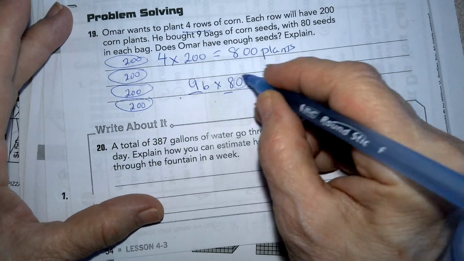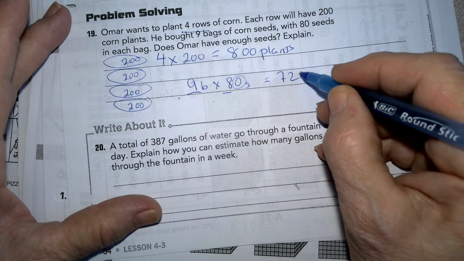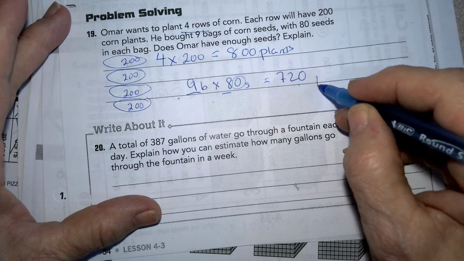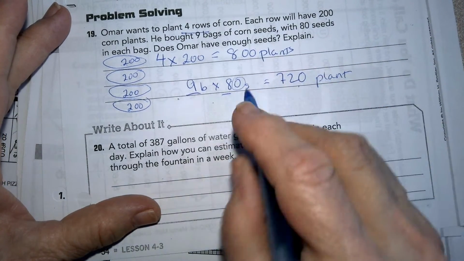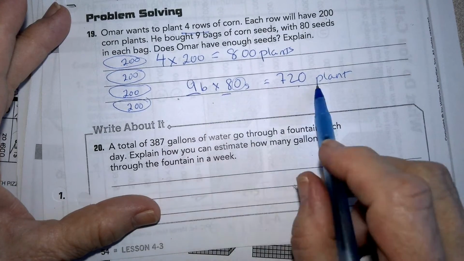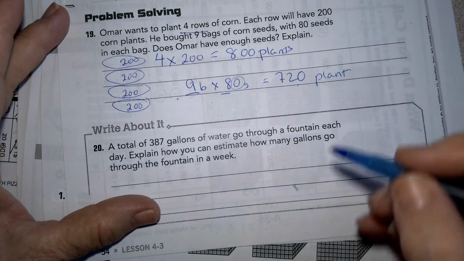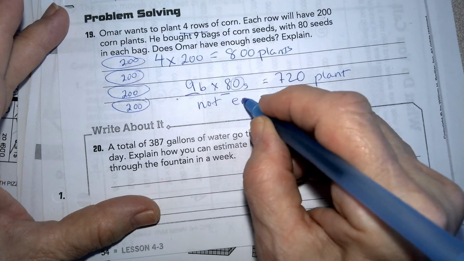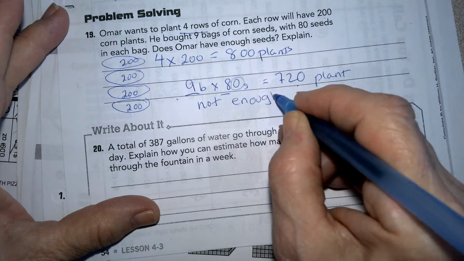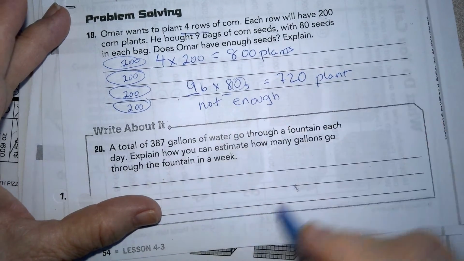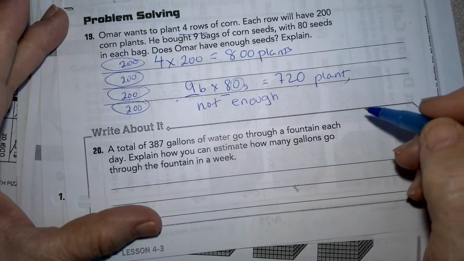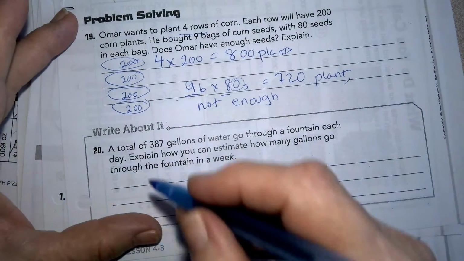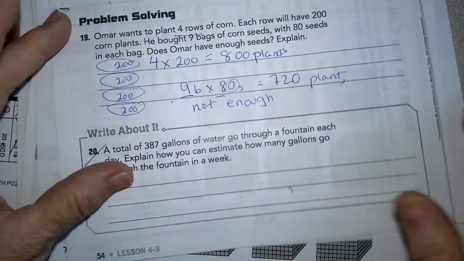72 with how many extra zeros? 1. So this is how many plants he'll be able to make with that many bags of seeds. Does he have enough? No. So not enough. Put "not enough." You can handle that. All right, then we're done with that. So I'm going to take this one off.